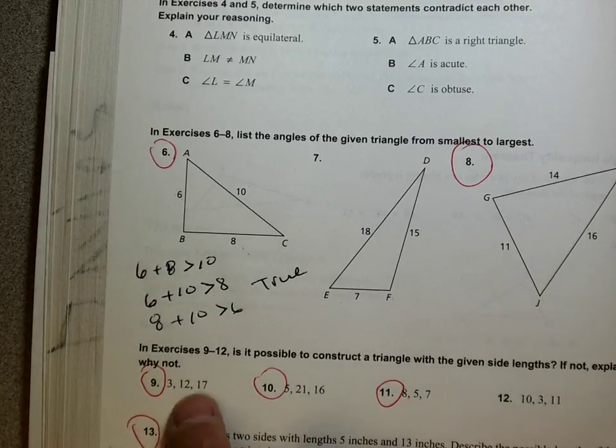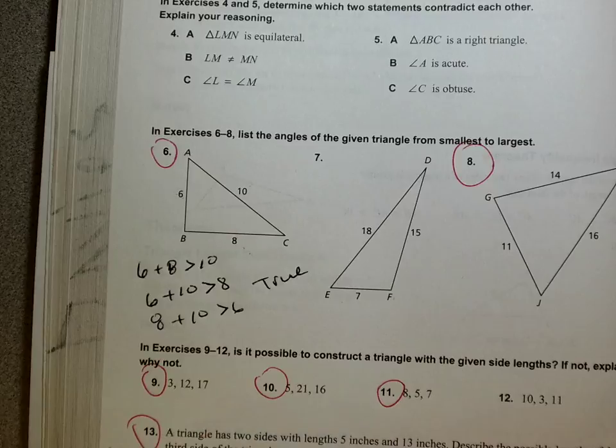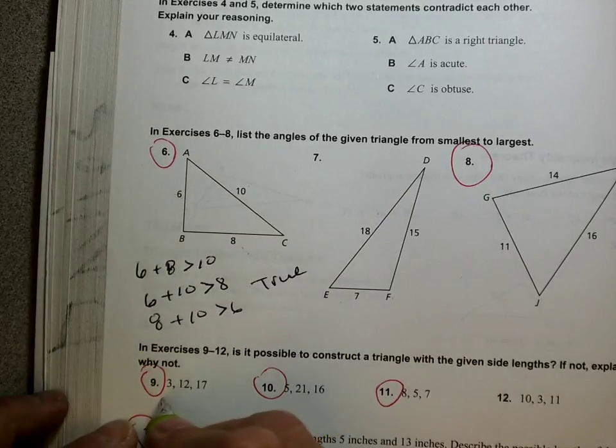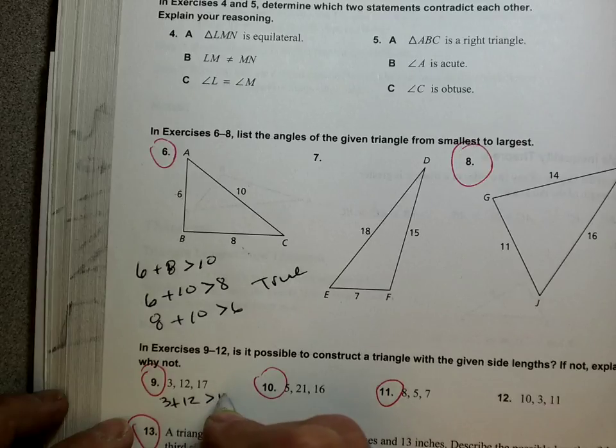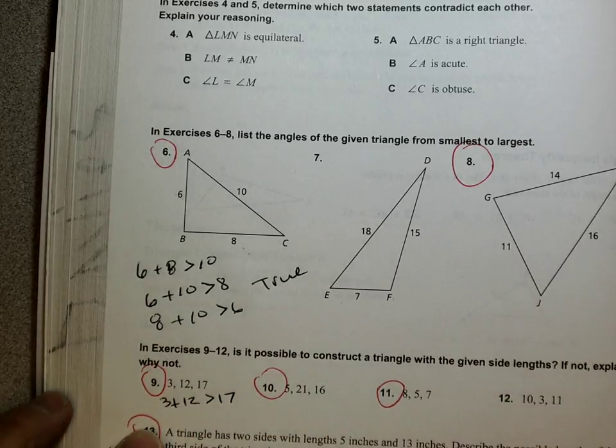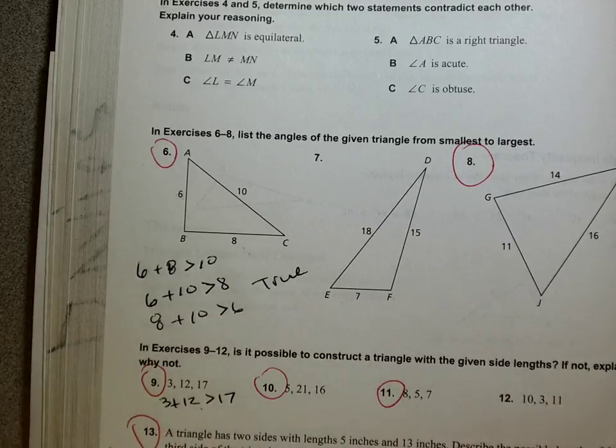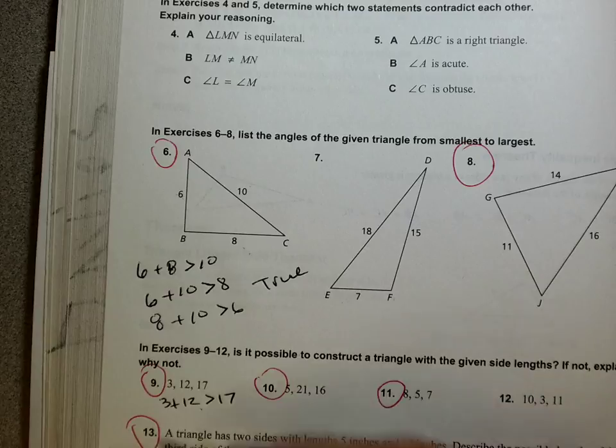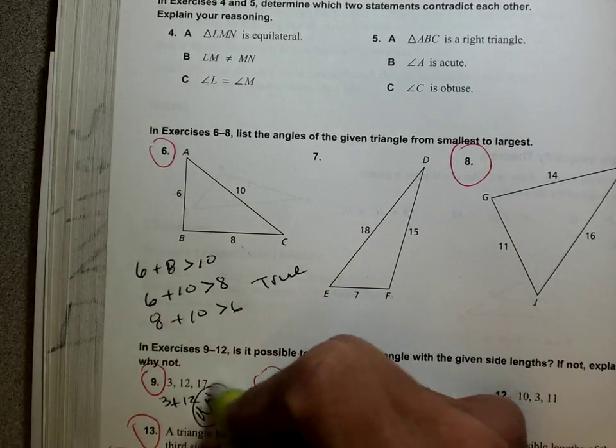So, does this triangle exist? Well, let's check it out. First of all, is 3 plus 12 greater than 17? Is that true? No. So, we don't need to draw this triangle. 3 plus 12 is 15. That wouldn't touch, right? So, no, that triangle does not exist.